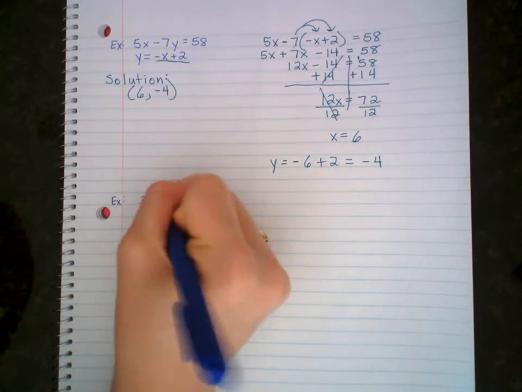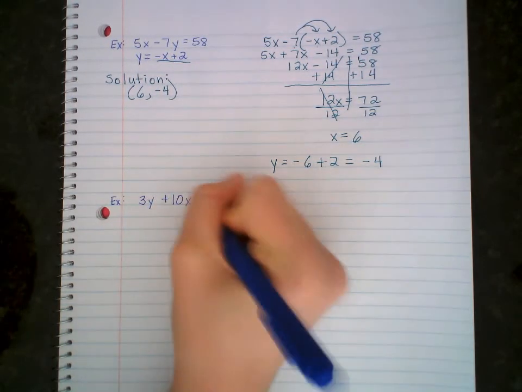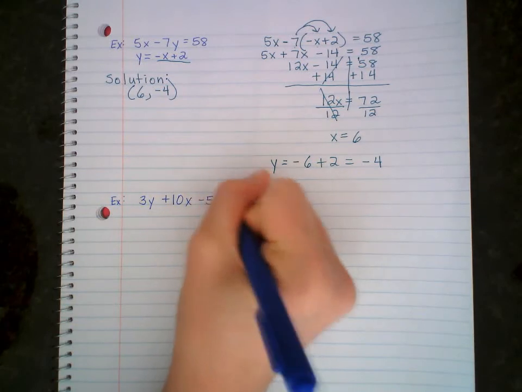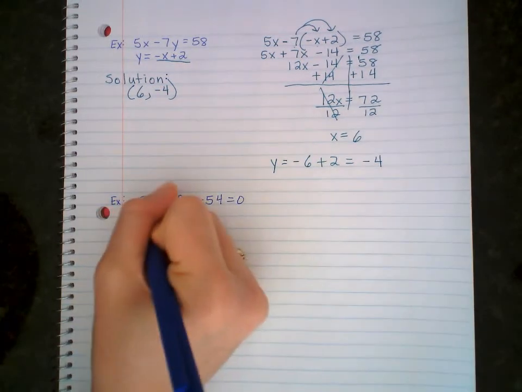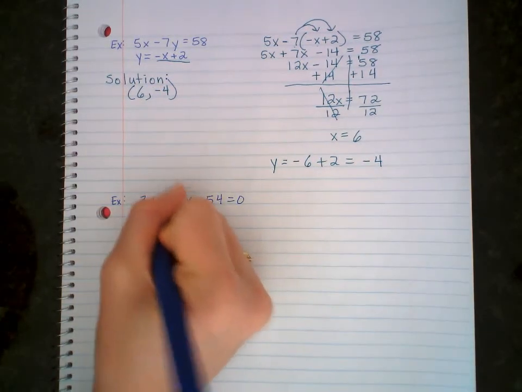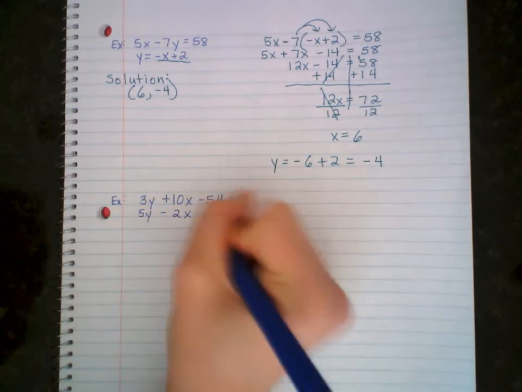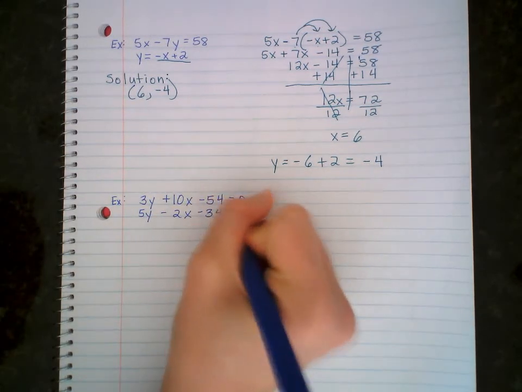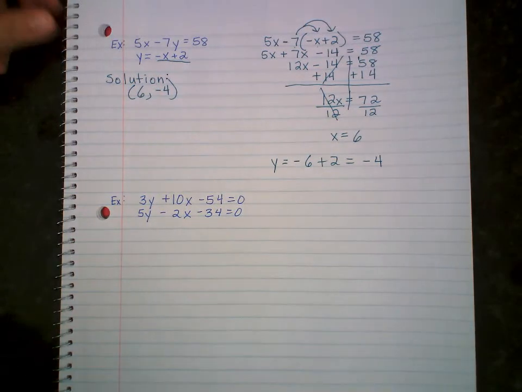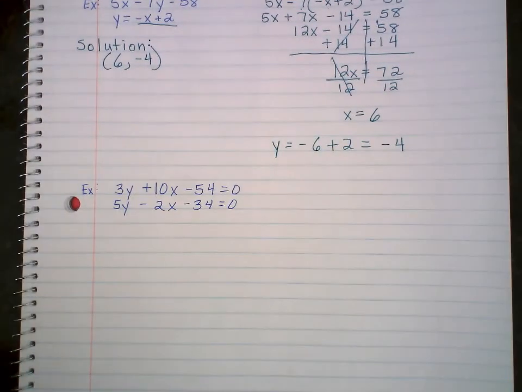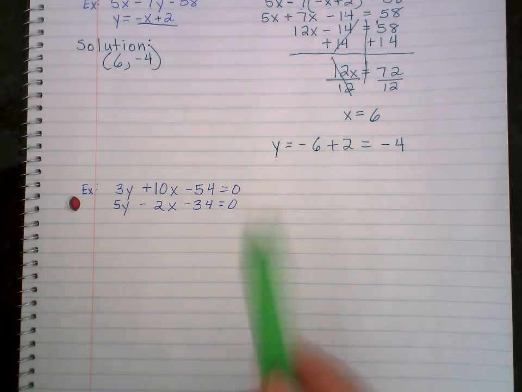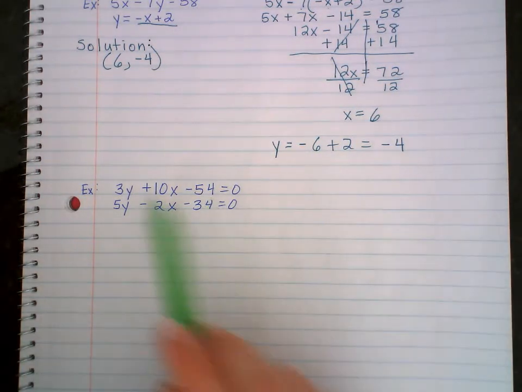So let's say we have 3y plus 10x minus 54 equals 0 and 5y minus 2x minus 34 equals 0. Well, first off, is that standard form? ax plus by equals c. It can be, but it's not straightforward standard form. We need to combine our like terms.